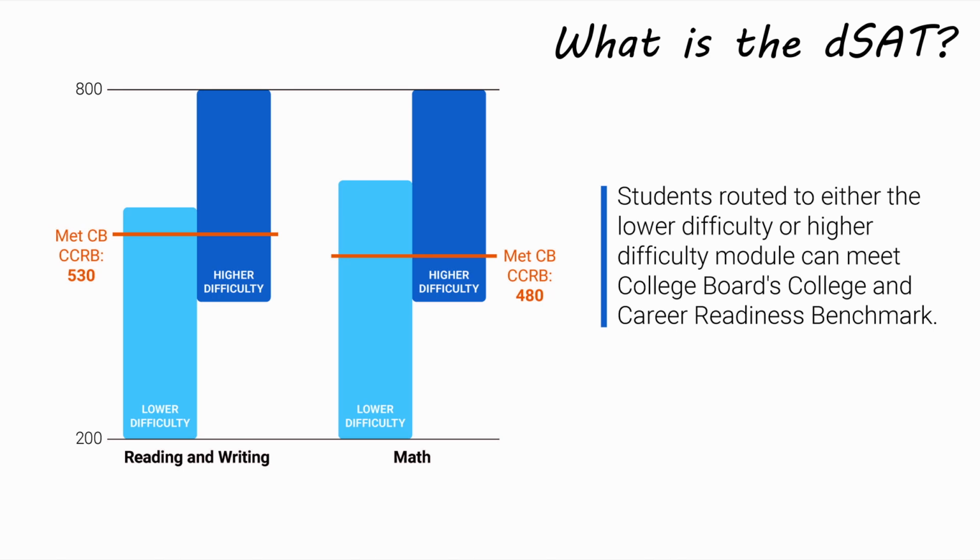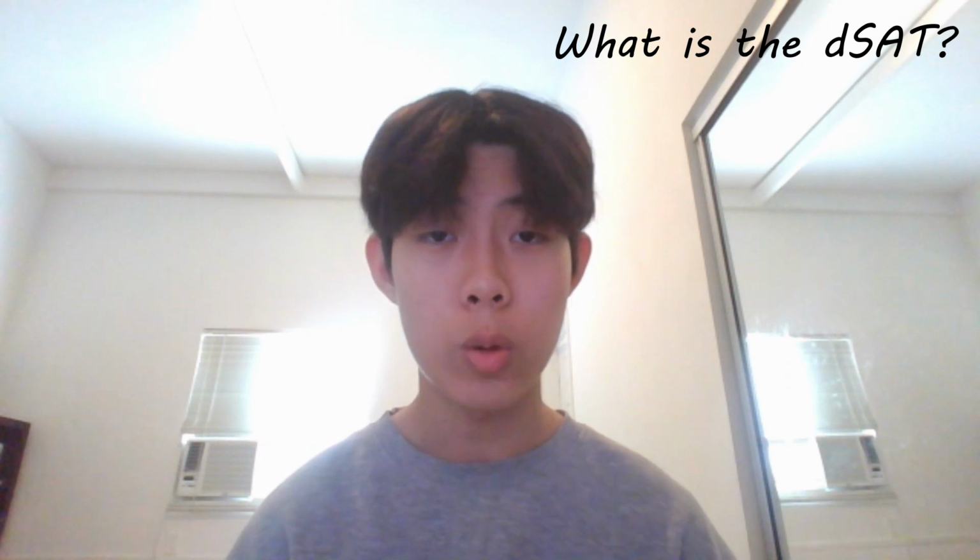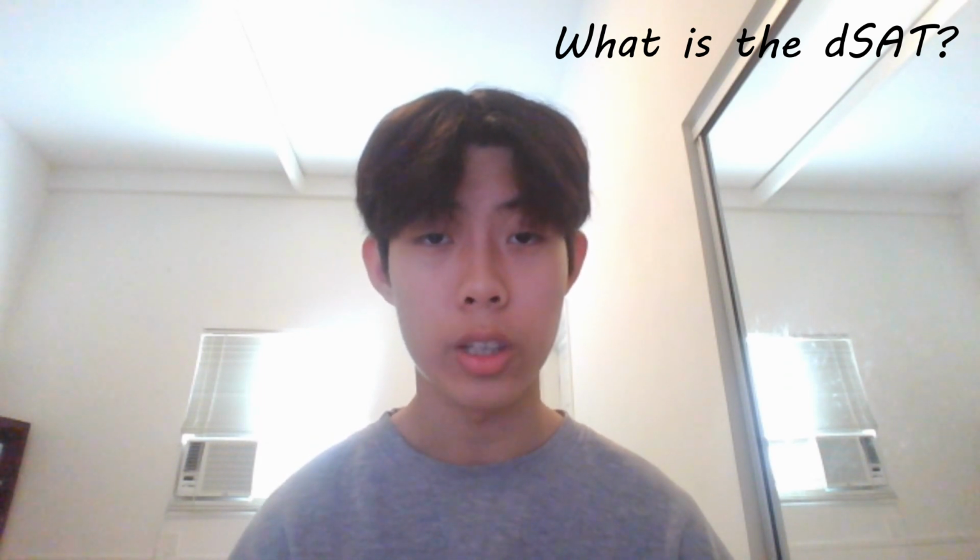So if you get the easy version, your score actually caps out and you can't get the maximum score of 800. Now if you get the harder module, you have a chance of reaching the maximum score of 800. Now if you're aiming for a 1500 or above, you want to get every single question on module 1 for both subjects correct.